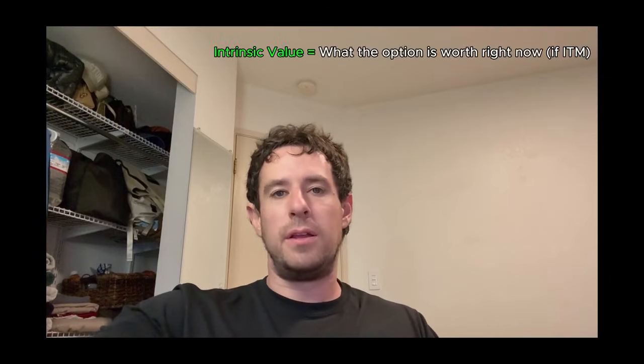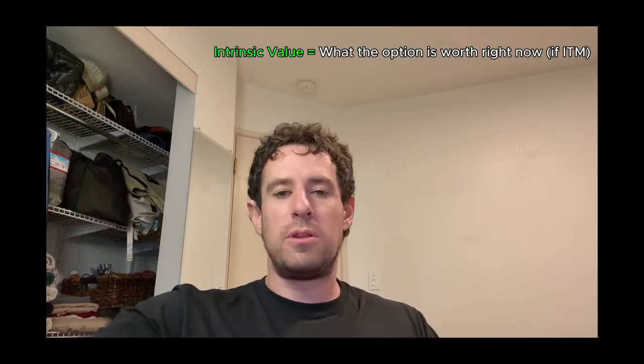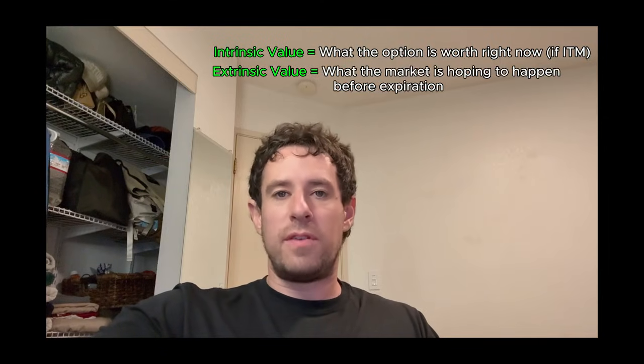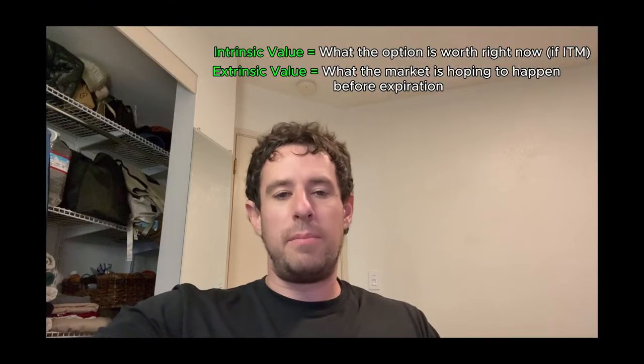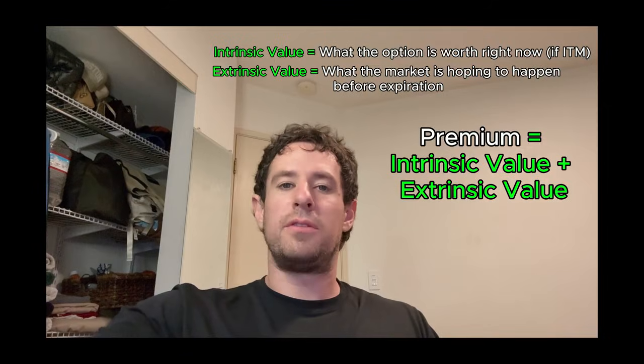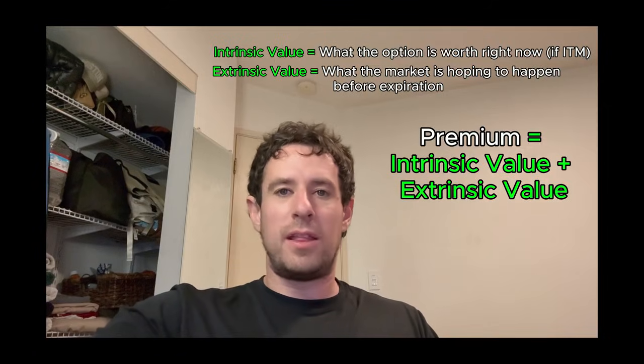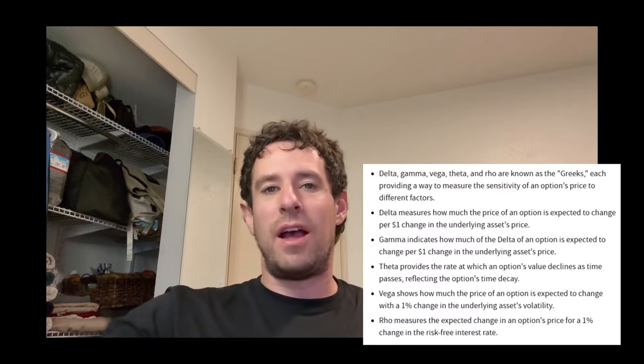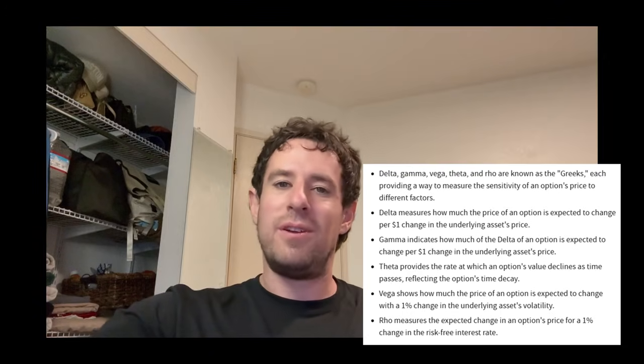Now to break it down in a simple summary, here's the cleanest way to think about it. Intrinsic value equals what the option is worth right now. Extrinsic value is what the market hopes can happen before expiration. And premium equals the intrinsic value plus the extrinsic value. Once you break it down like that, option prices finally start to make a lot more sense. But then you also have to start factoring in the Greeks and how that time value gets decayed, and we'll talk about it in another video. But this is just how the premium is priced.